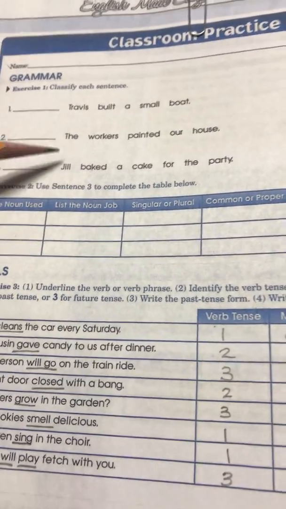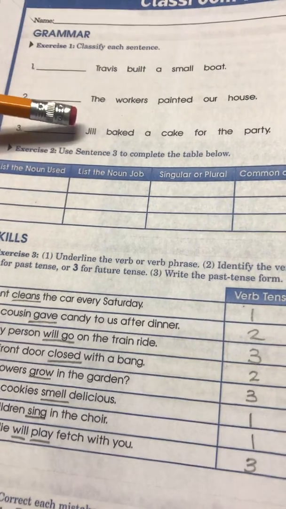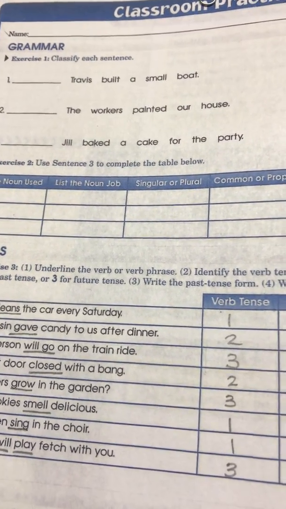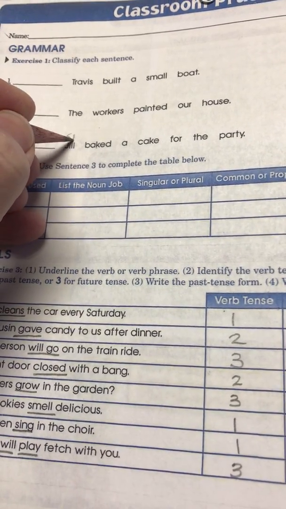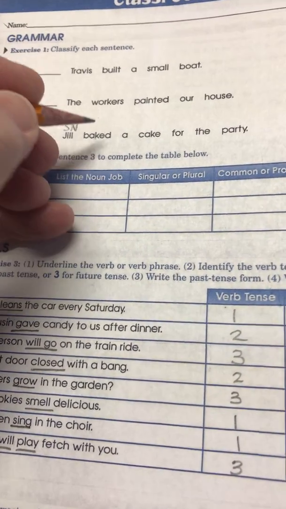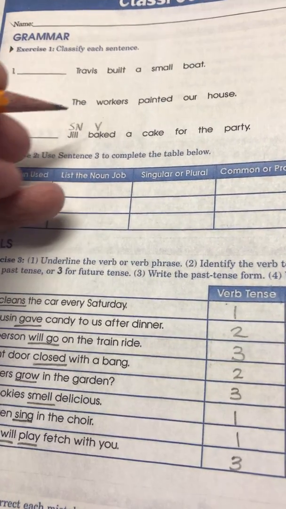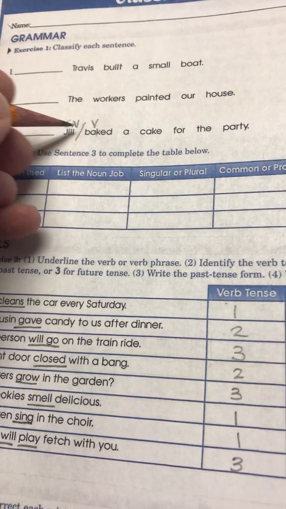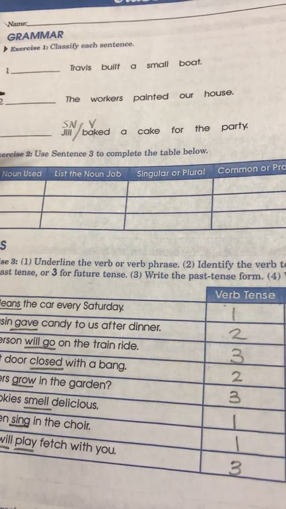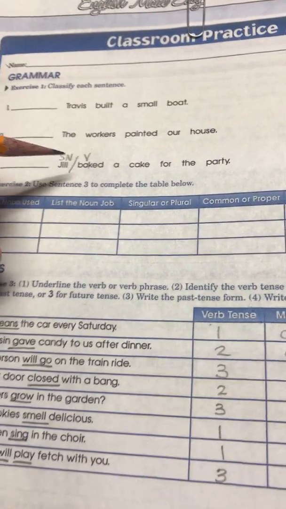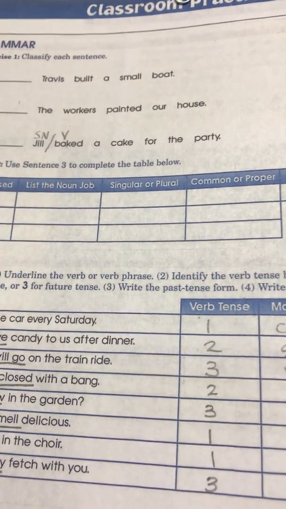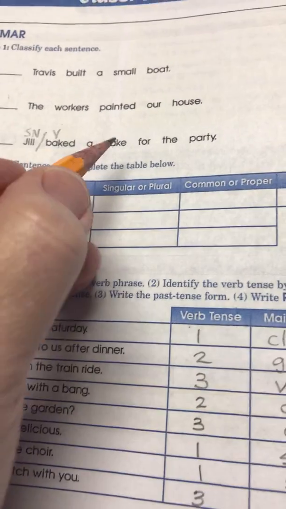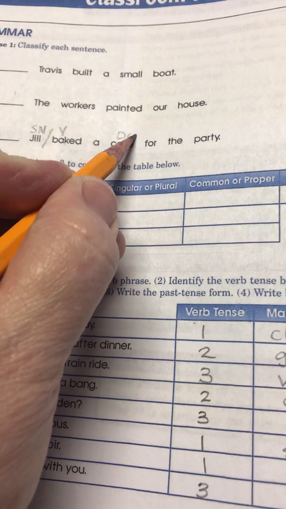So we ask ourselves, well, let's read the sentence together. Jill baked a cake for the party. So you ask yourself, who baked? That's Jill, so that's our subject noun. What did Jill do? Jill baked. That's a verb. And you know that your slash between your subject and your predicate comes before the verb. Okay, now we're going to see, is there any word in this sentence that tells what she baked? Yes, it's the word cake. So cake has to be our direct object.